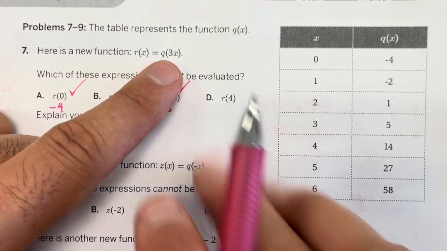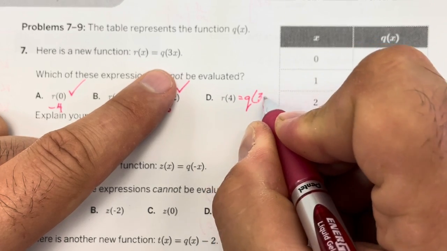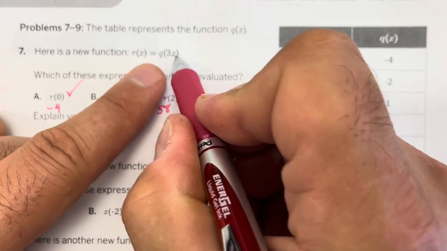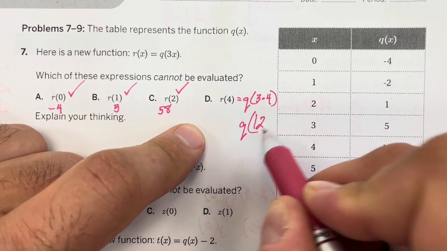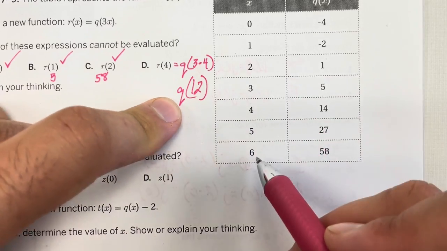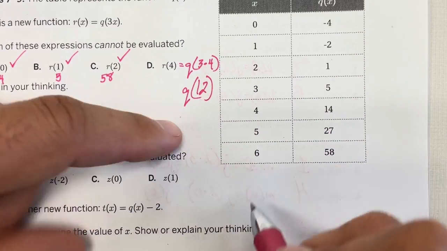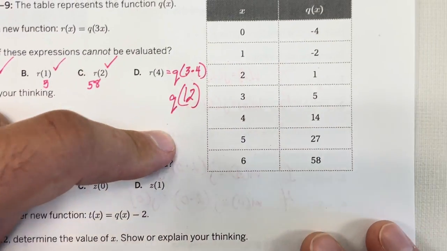So R of 4 is equal to Q of 3 times 4. That's what we're doing. Put the 4 in that spot. 3 times 4 is 12. We want to find the value of the Q function at 12. And when I go here, this stops at 6. We would need to go all the way out to 12, and we don't have that information.